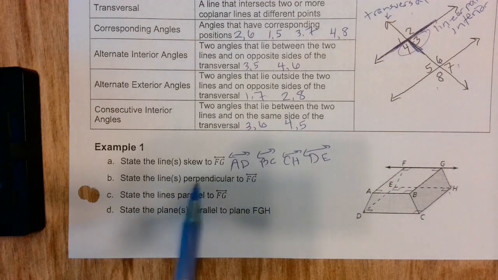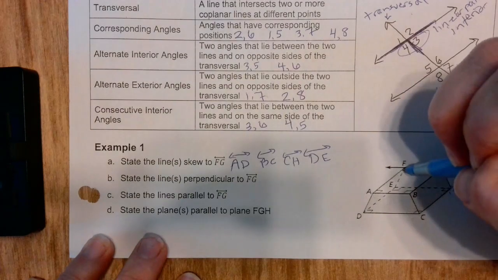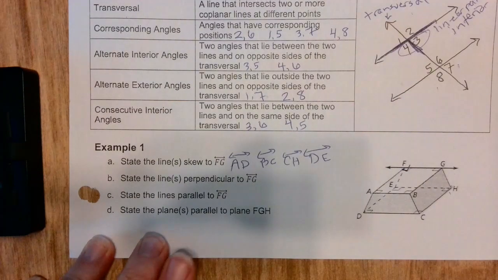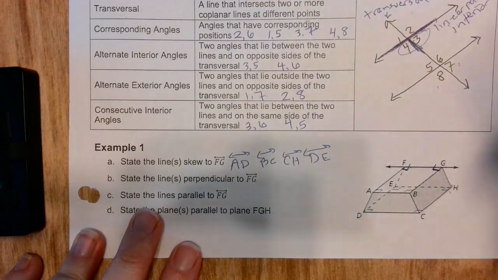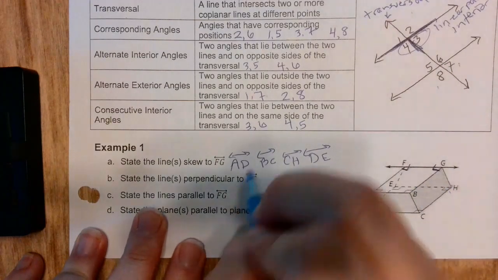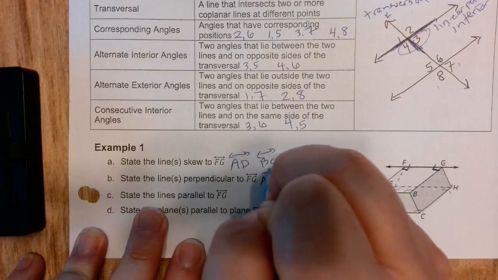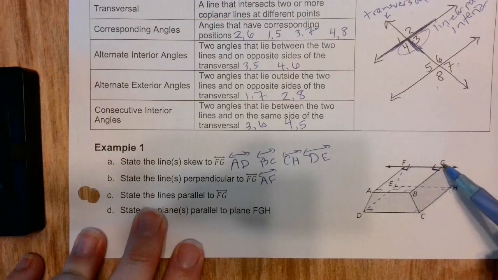So, state the lines perpendicular to FG. Perpendicular is 90 degrees. Where are the 90-degree angles with FG? Look, right here, we have a 90-degree angle right there. We have a 90-degree angle right there. AF is perpendicular, line AF, and line BG.